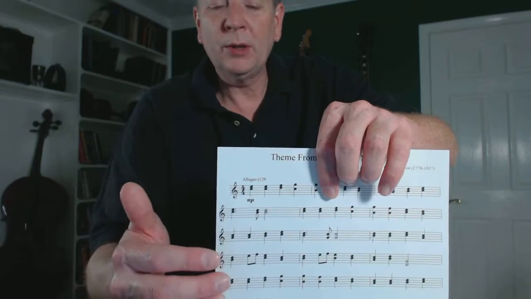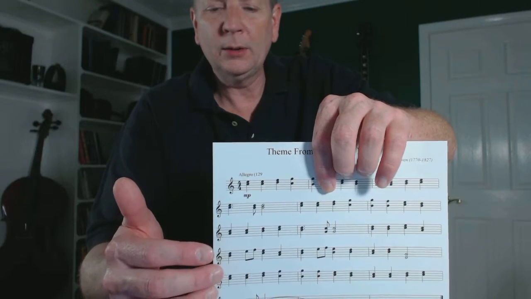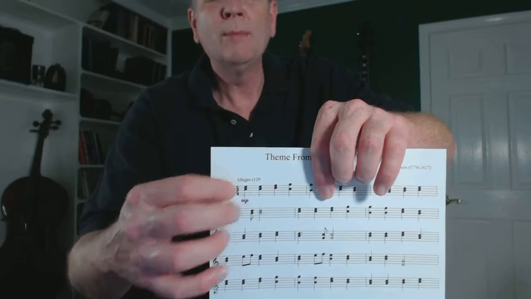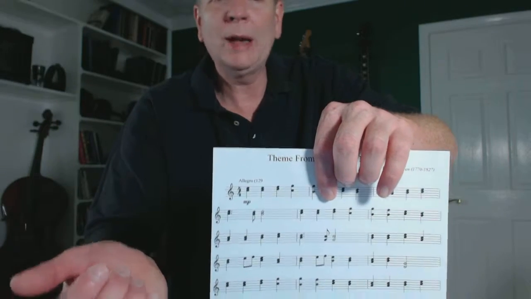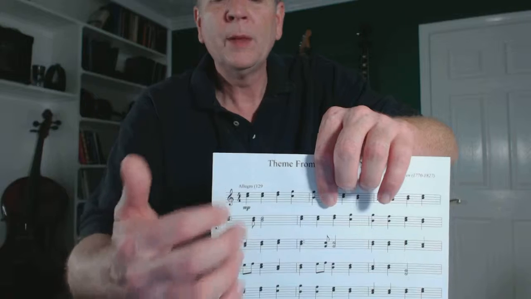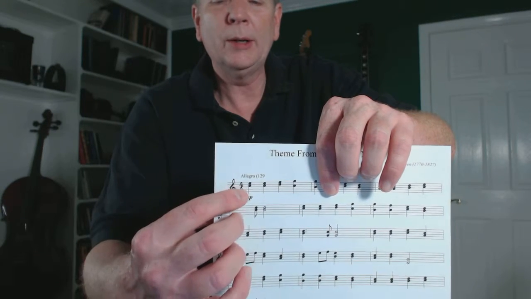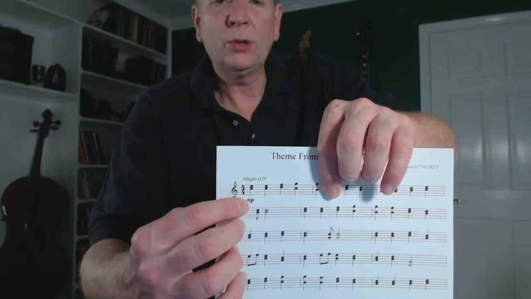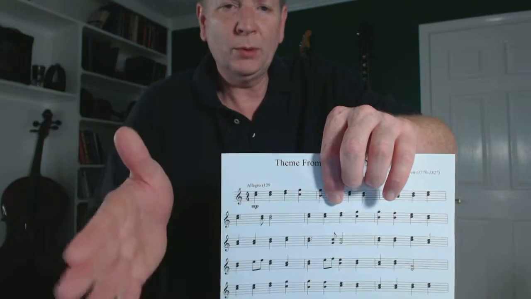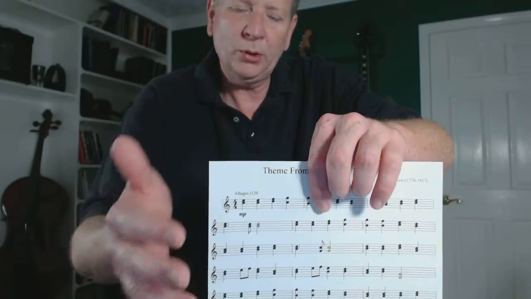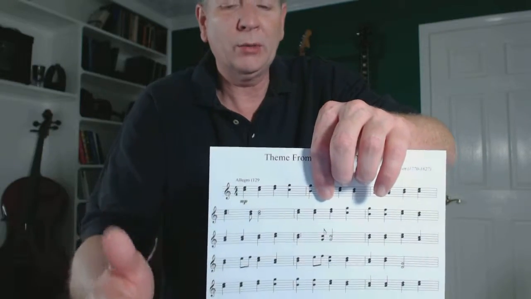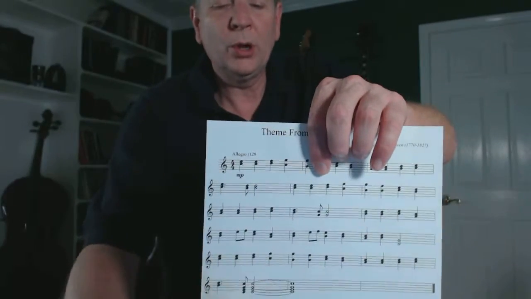I'm going to do another video on time signatures. Most music is in 4/4 time. Probably 90% of all music is in 4/4 time. But what that means is the bottom number means quarter notes get 1 beat, and the top number means there's 4 quarter notes or 4 beats in that measure. So we'll cover that in a different video, just so we know what we're talking about here.